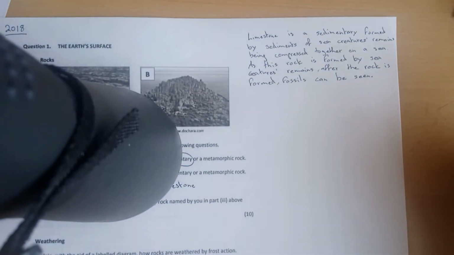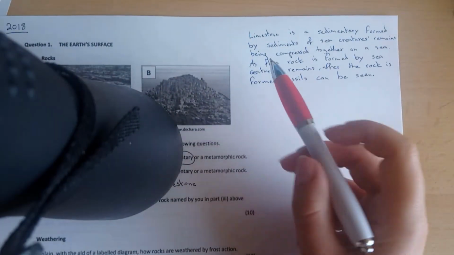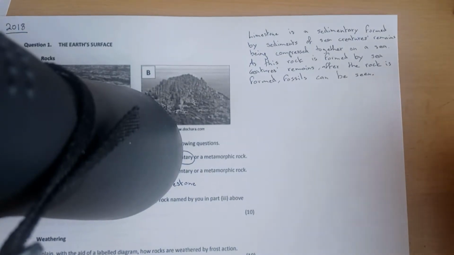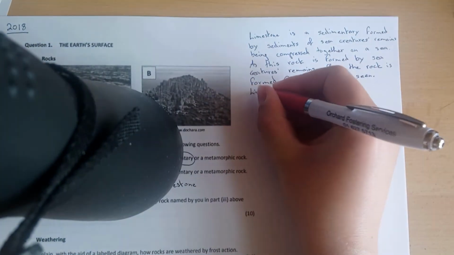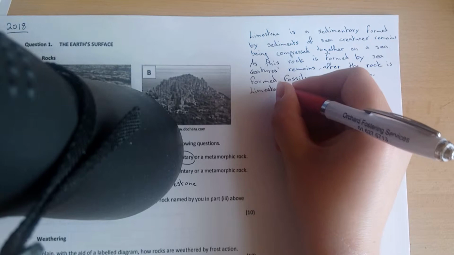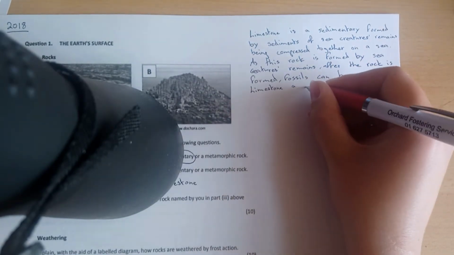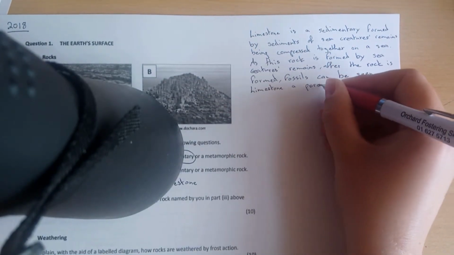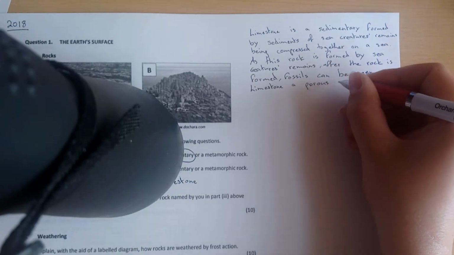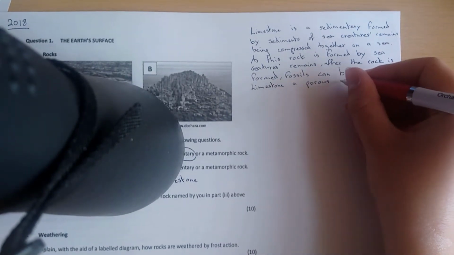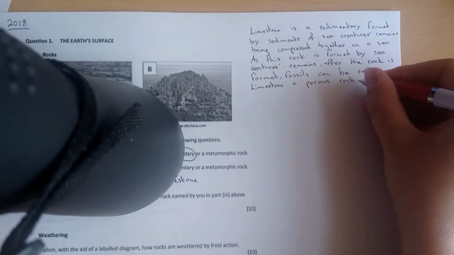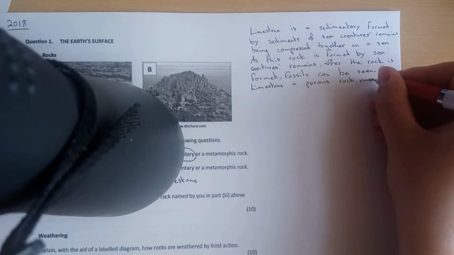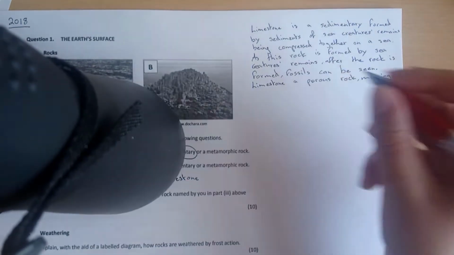Okay, so now we'll just give a little bit of detail also about the limestone. So limestone is a porous rock. This means it has holes in it and water can pass through. This means it's easily weathered.